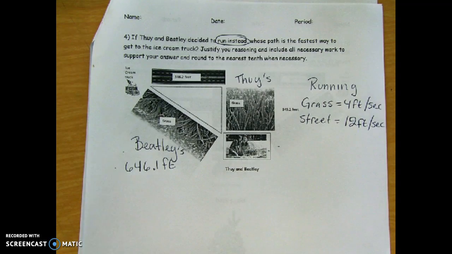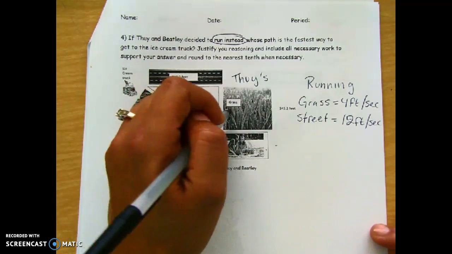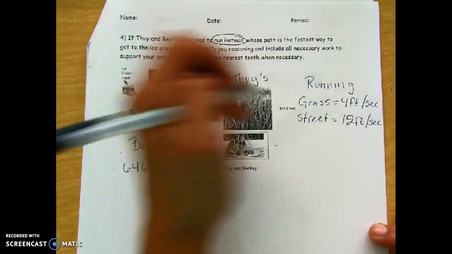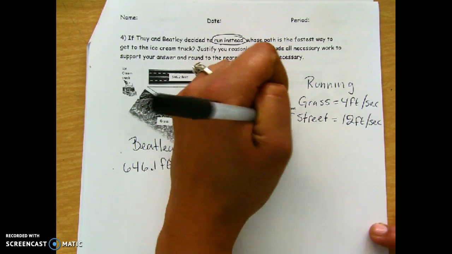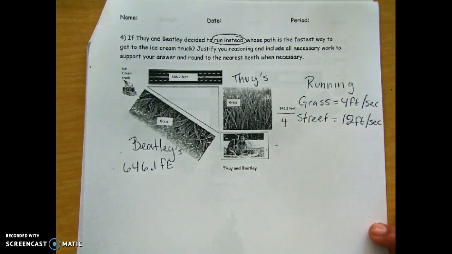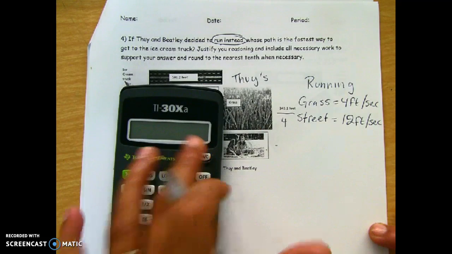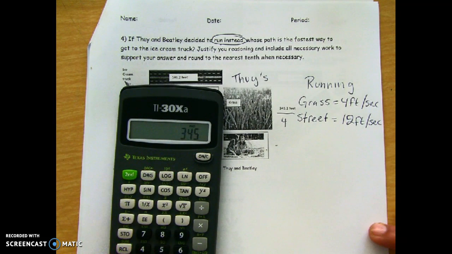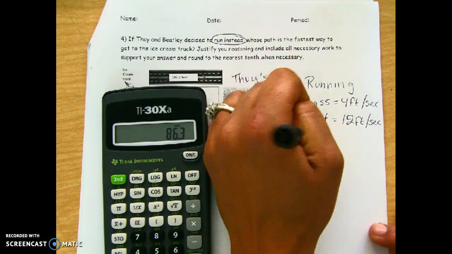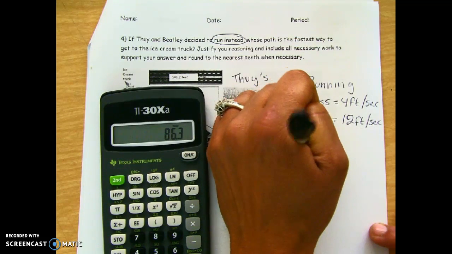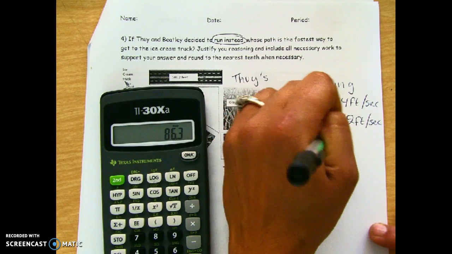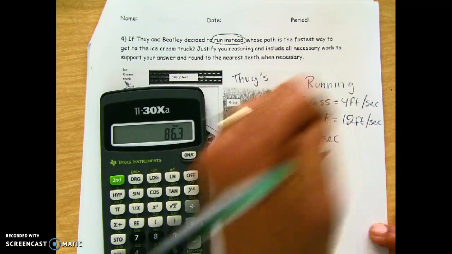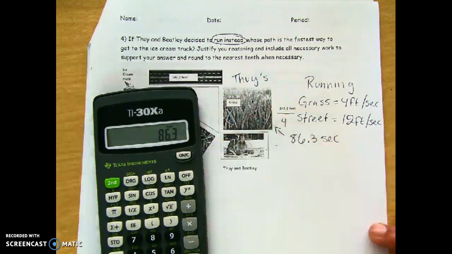So for Twee's route on running the grass, I'm going to divide by 4. That's 345.2 divided by 4. And I want to round to the nearest tenth, but that one's already rounded, so it's 86.3 seconds. This is for grass.